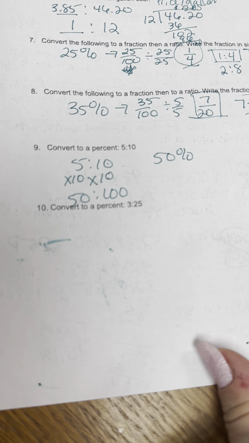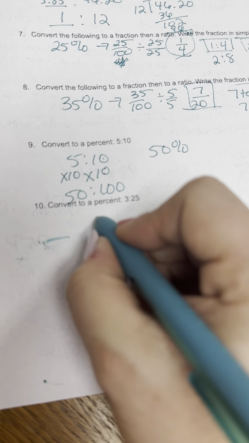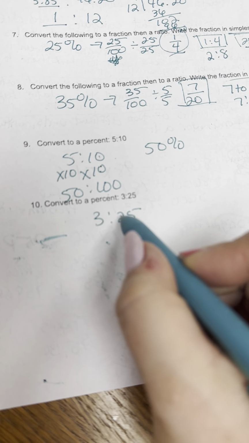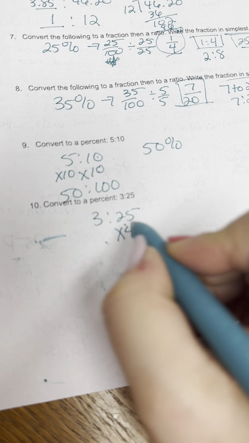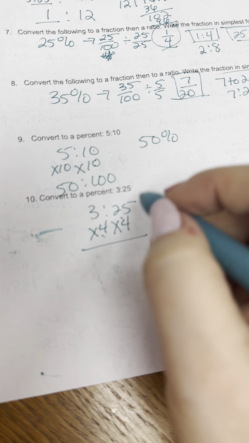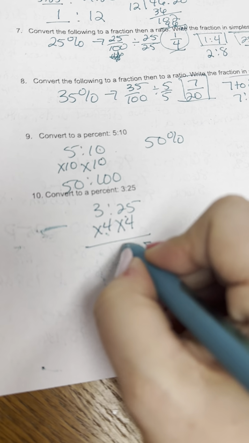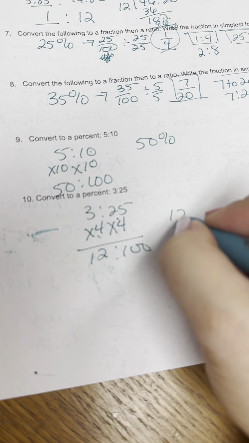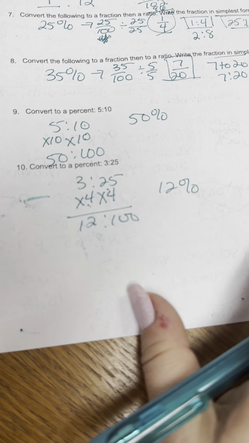Okay, last one here, I'm doing the same thing. I have 3 to 25. I need to get this to be 100 as well. I need to multiply that times 4. 25 times 4 gives me 100. 4 times 3 gives me 12. So that converts to 12%.